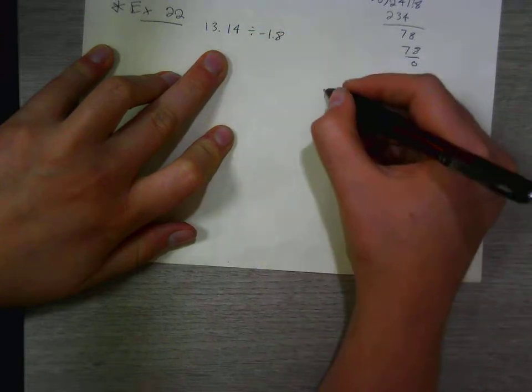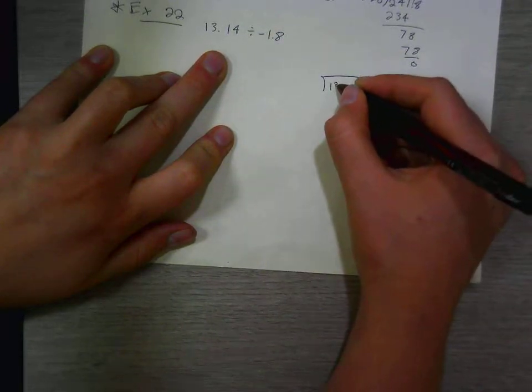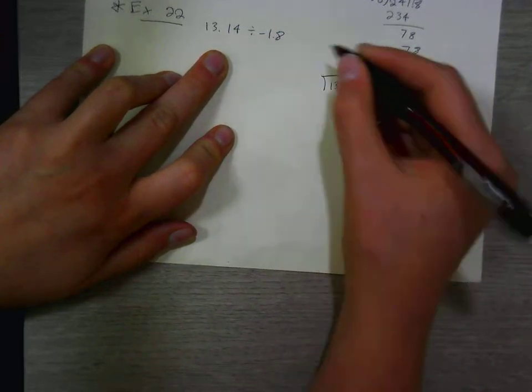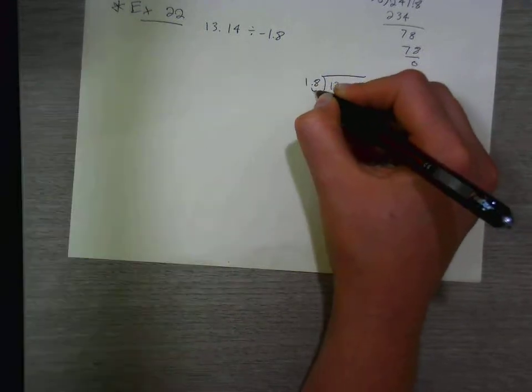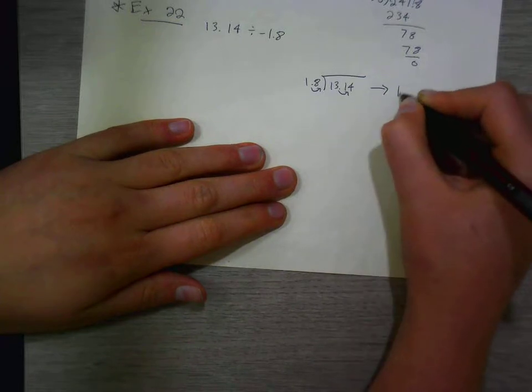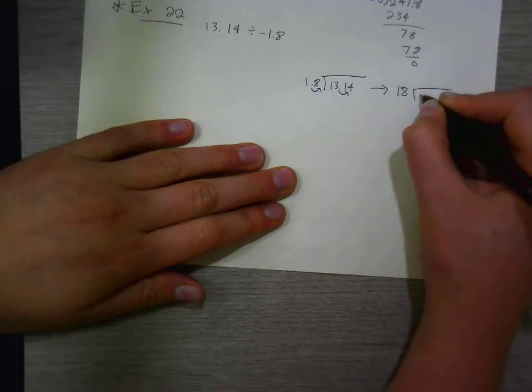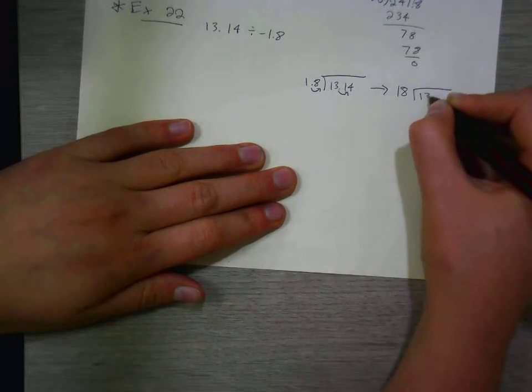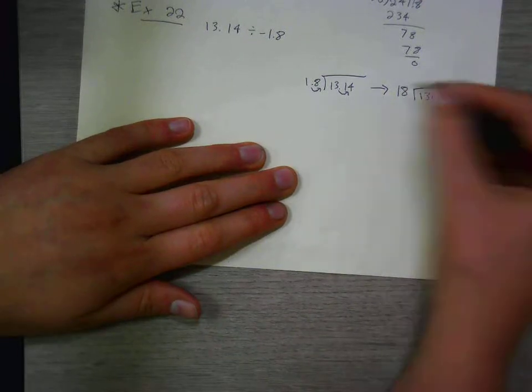The first one goes inside, 13.14. The second one goes outside, 1.8. Remember, we're ignoring the signs for now. Move that one over 1. Move that one over 1. It becomes 131.4 divided by 18. So 18 is on the outside.